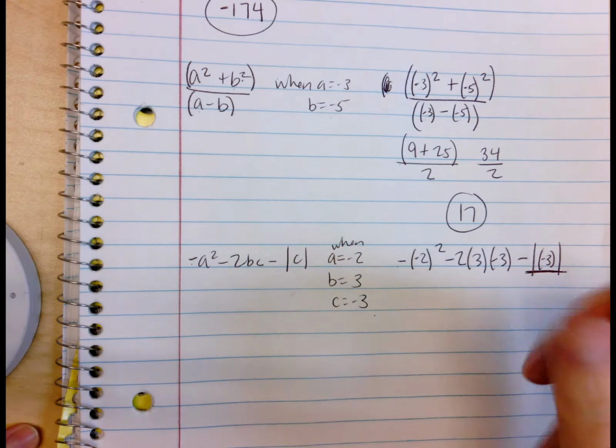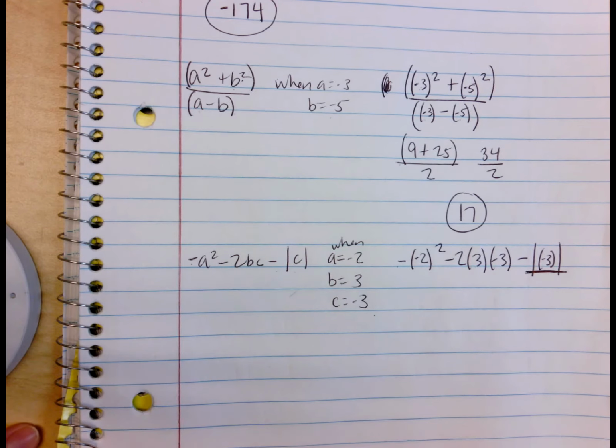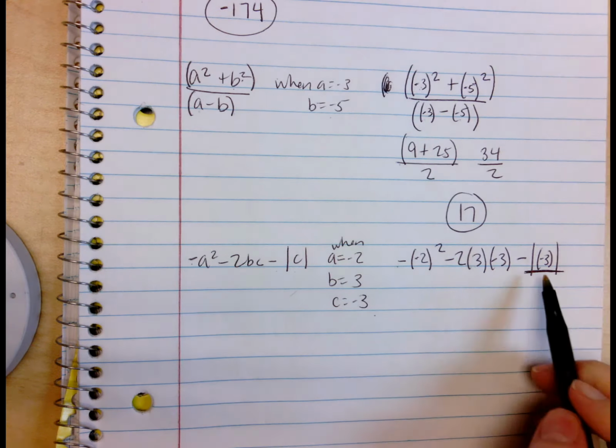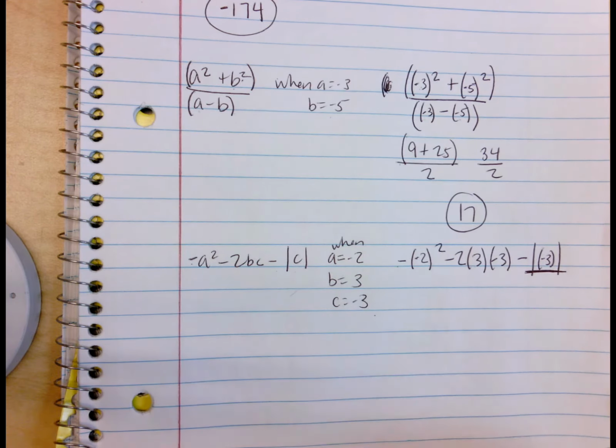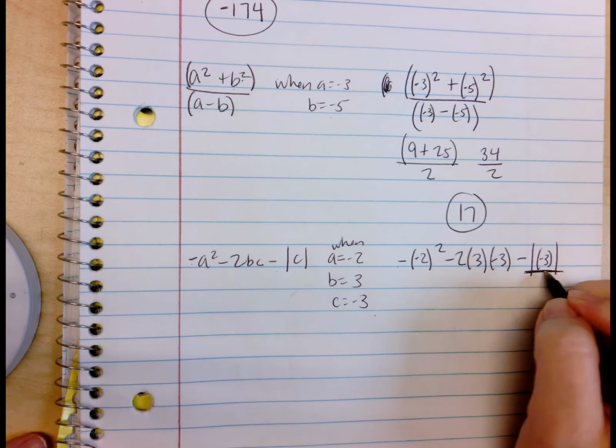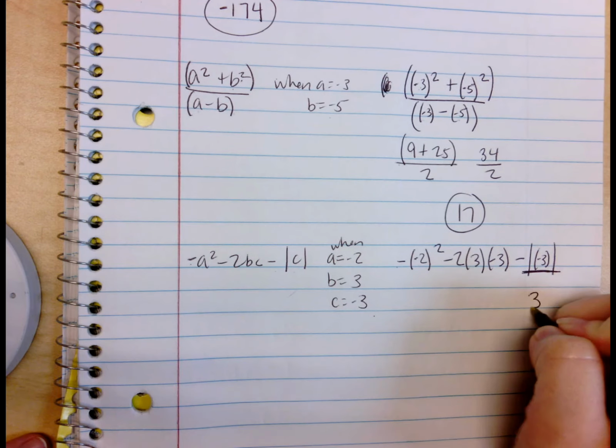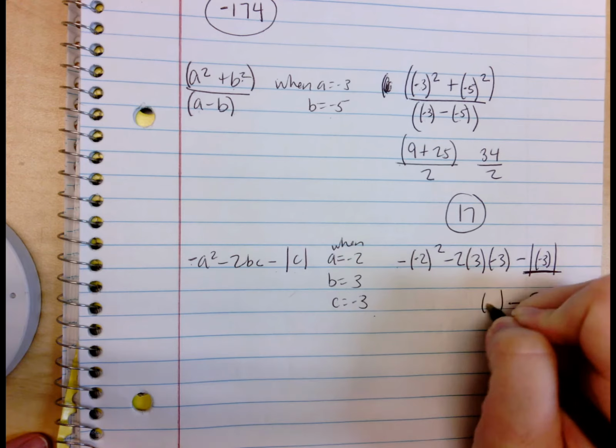Okay, so the absolute value of something means the distance that it is from 0. -7 is still 7 places away from 0, even though it's going in the negative direction. So absolute value is always going to be positive because no matter which direction I'm going, I'm still the same distance from 0. So in this case, -3 is still 3 places from 0. So I can replace this -3 with a +3. Everything else stays the same.